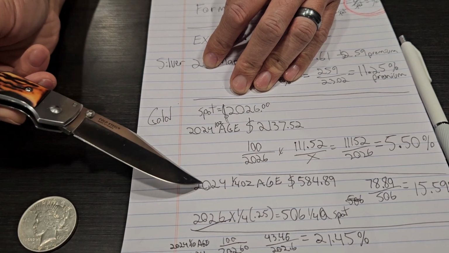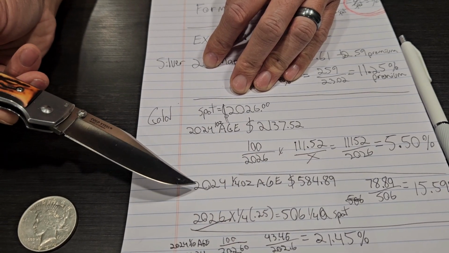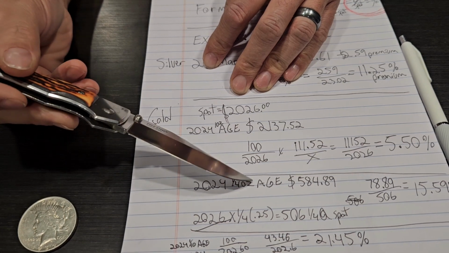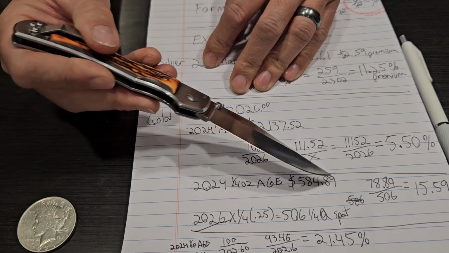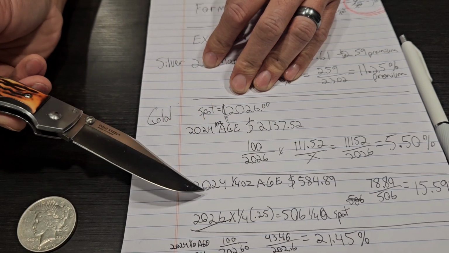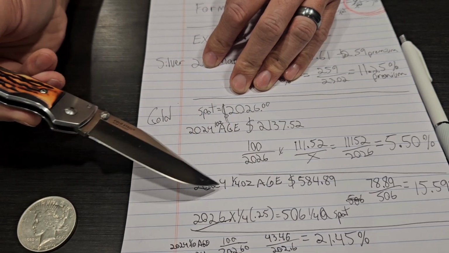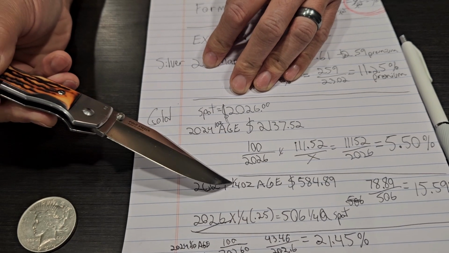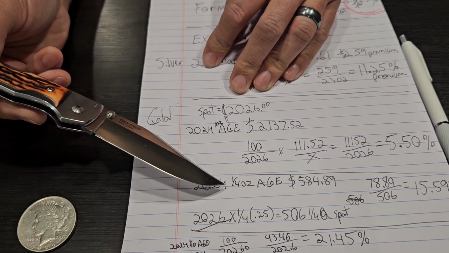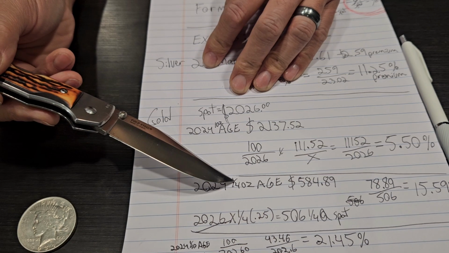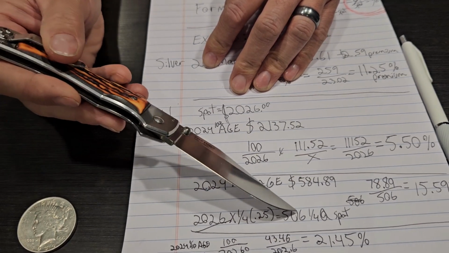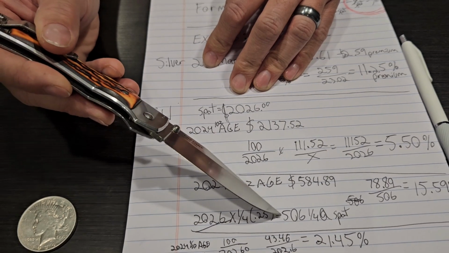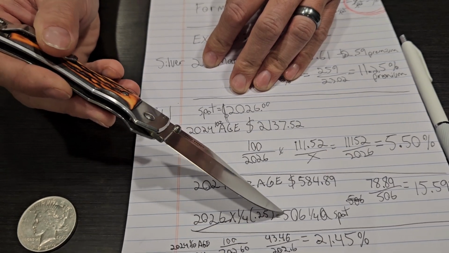So that's a 1/4 ounce of gold, right? We want to multiply our American Gold Eagle was going for $284.89, right? But we got to break down our spot, because it's a 1/4 ounce. We got to break that spot to a quarter of what actual spot is. So a quarter of $2,026 equals 506.